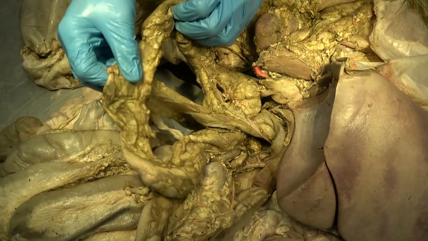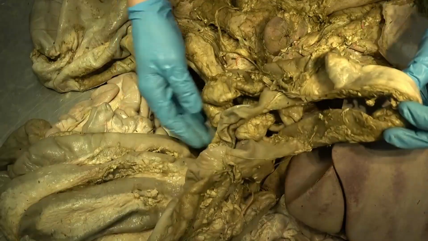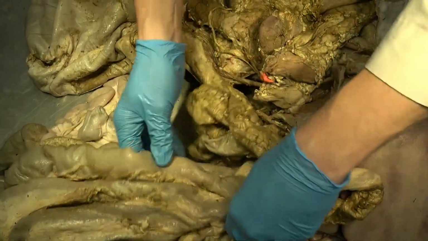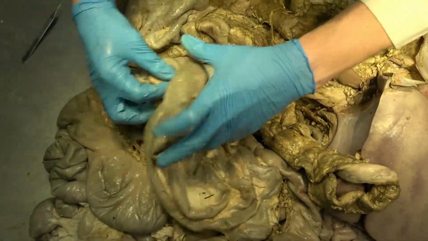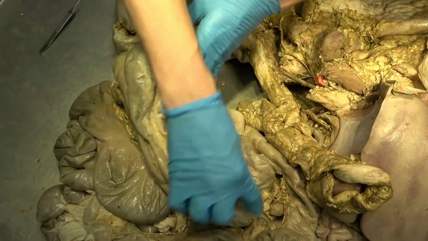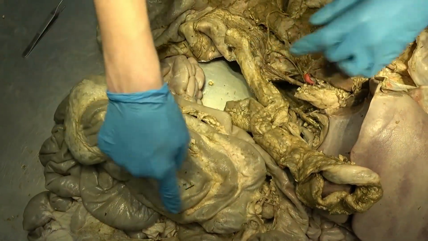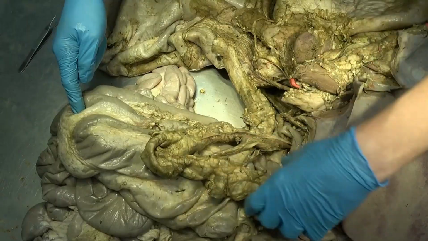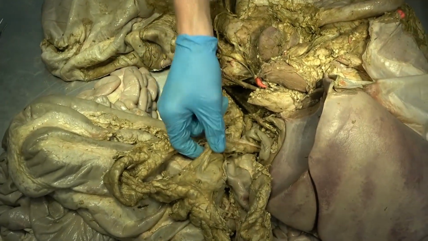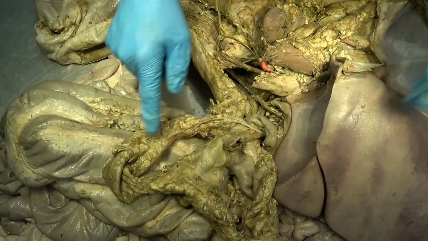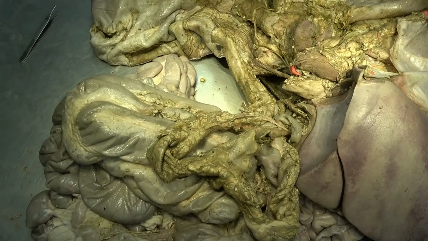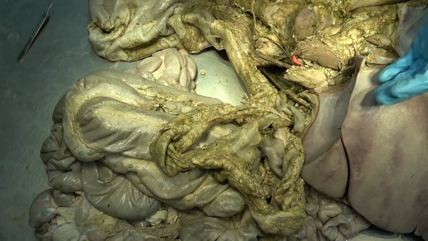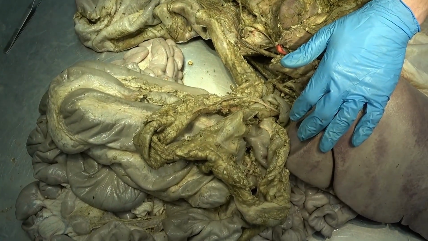Now, the distal loop of the ascending colon, as well as the centrifugal gyri, all these here, are all supplied by right colic arteries. So any artery you see going to the distalmost portion of the ascending colon is going to be a right colic artery.